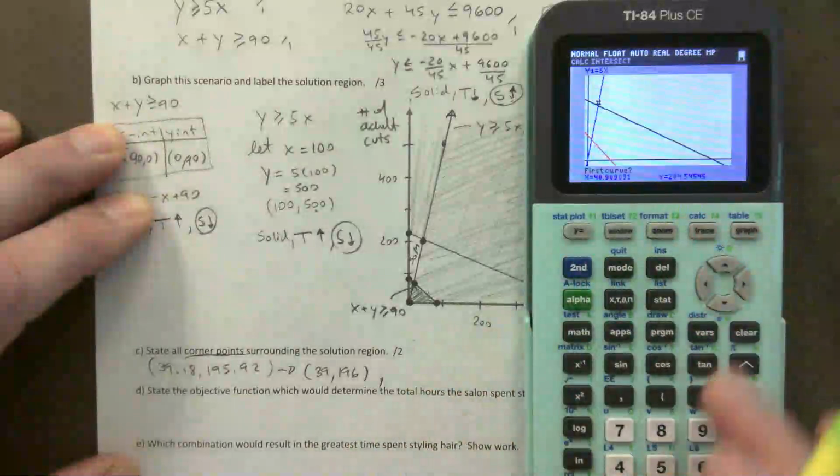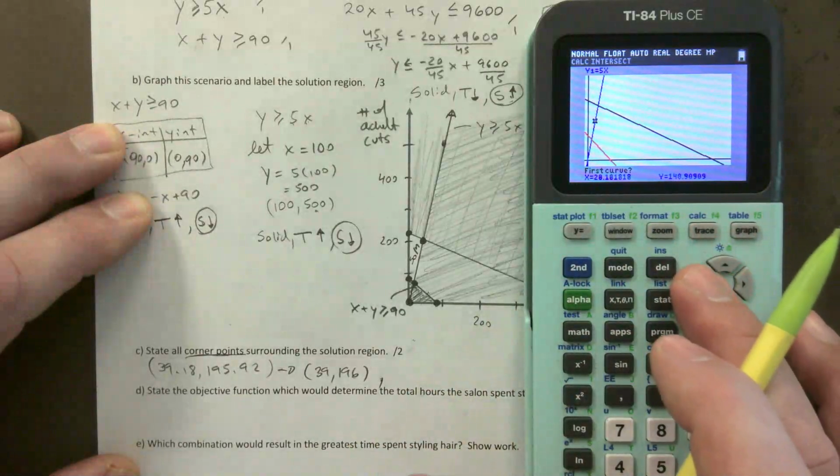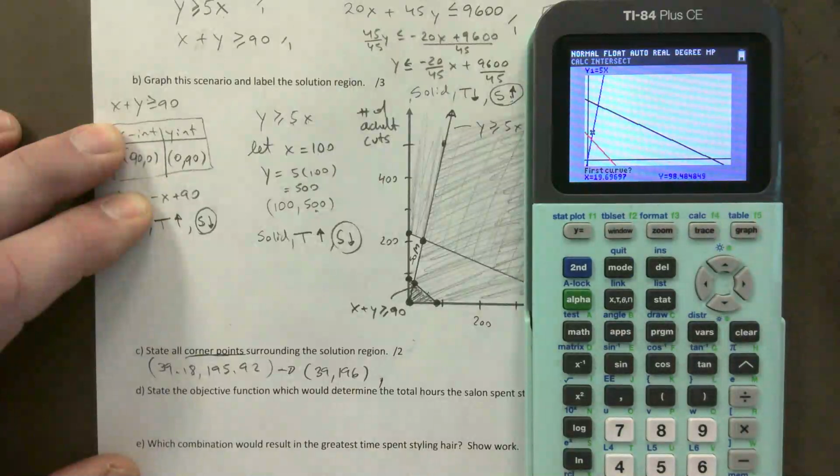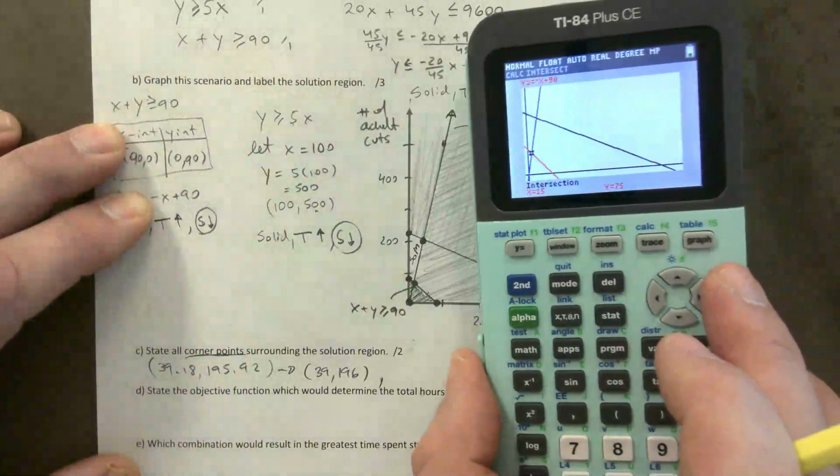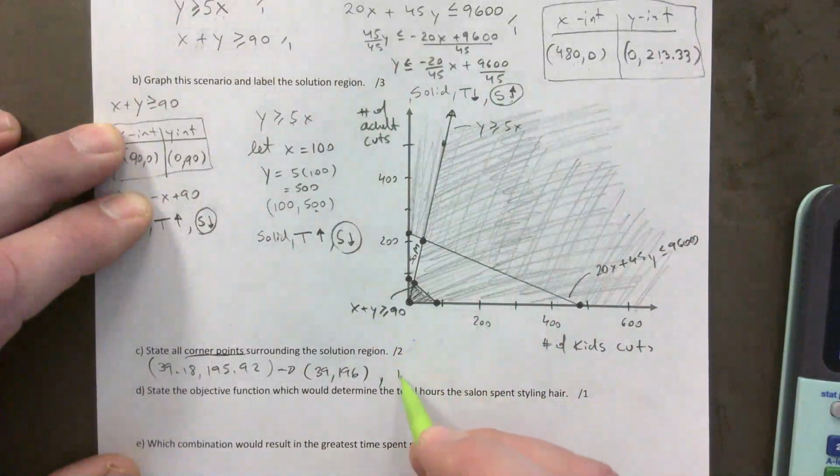Let's find this one here. Go second trace 5. It's between the blue and the red. So enter at the blue, enter at the red, enter again. That's 1575. Perfect.